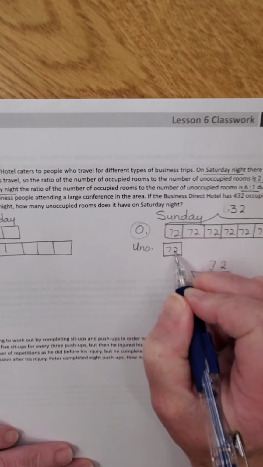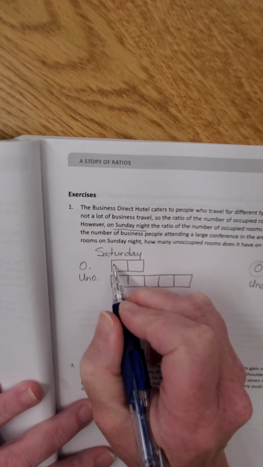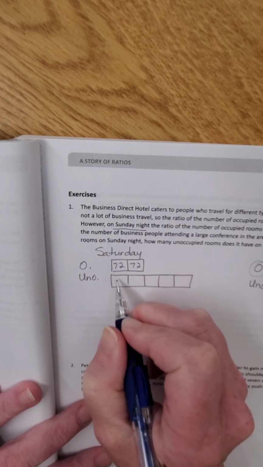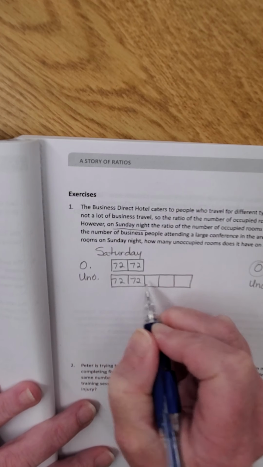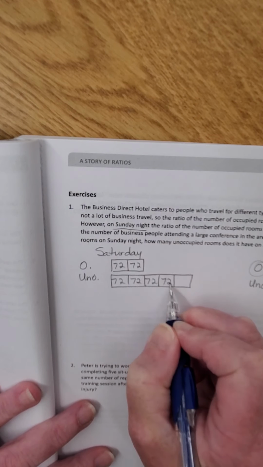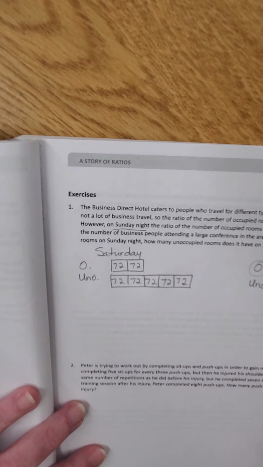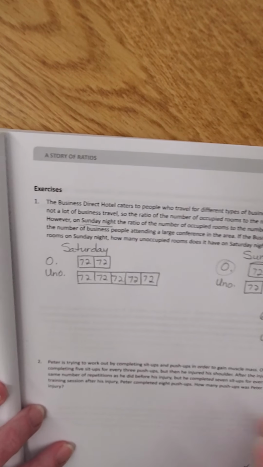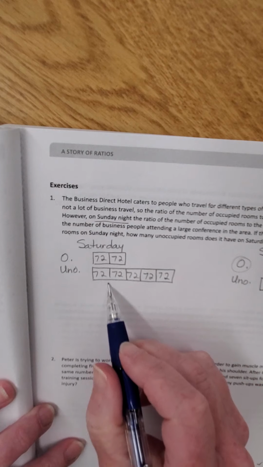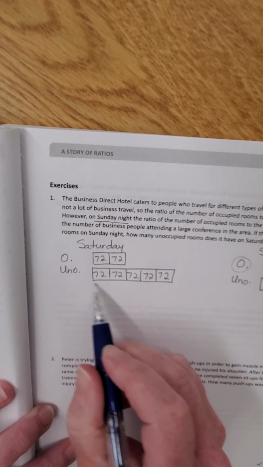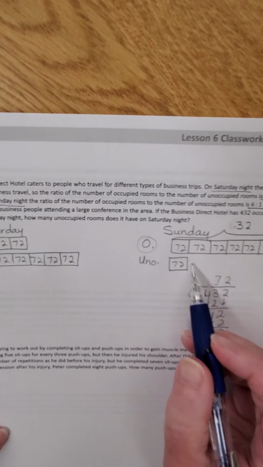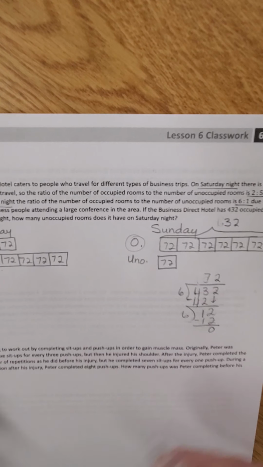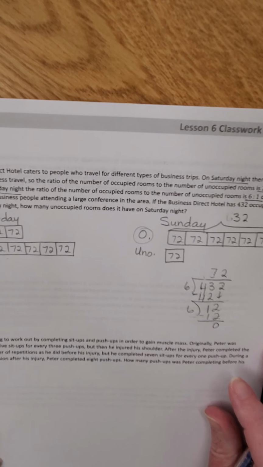Now, we all know that a hotel can't add and subtract rooms, so there must be the same number of rooms on Saturday night as there are on Sunday night. It's just a different amount of occupied to unoccupied. We had more empty rooms on Saturday night than we had on Sunday night. The total number of rooms does not change.